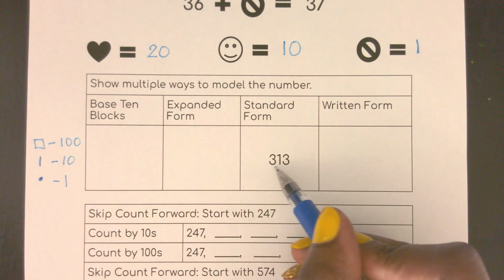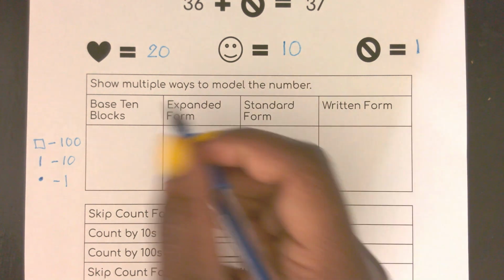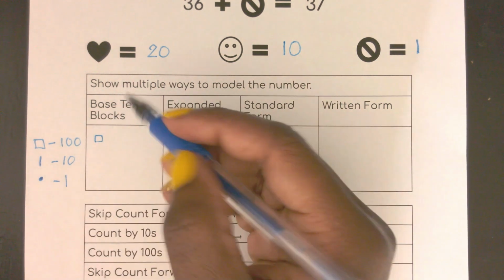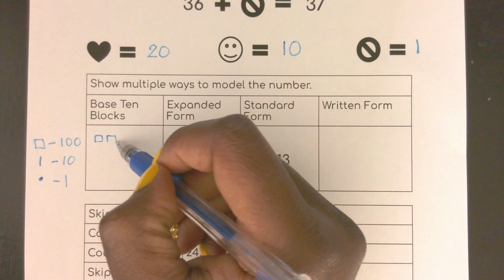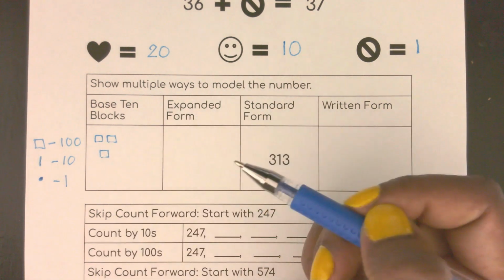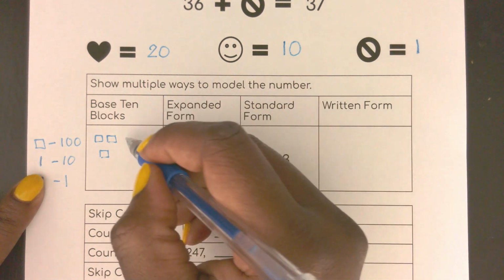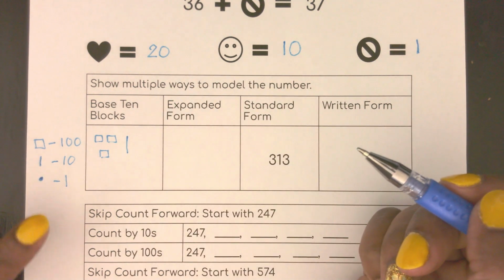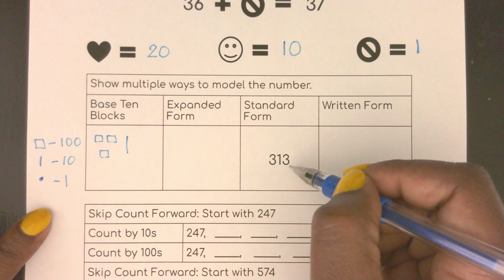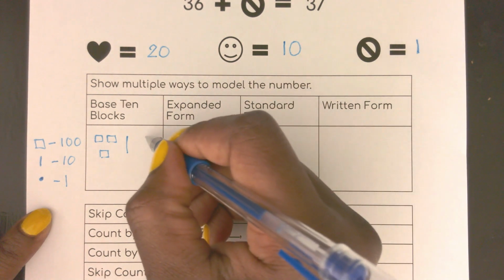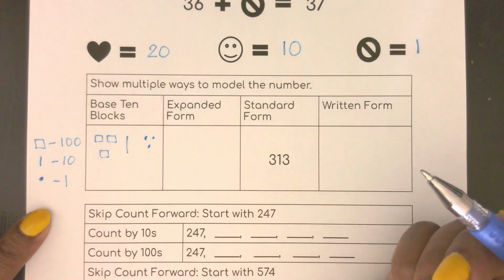And I have 313. So I have 3 hundreds, 1, 2, 3. I have 1 ten like that. And I have 3 ones. 1, 2, 3.